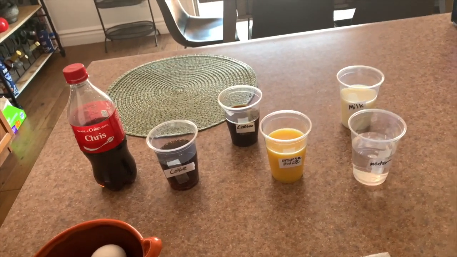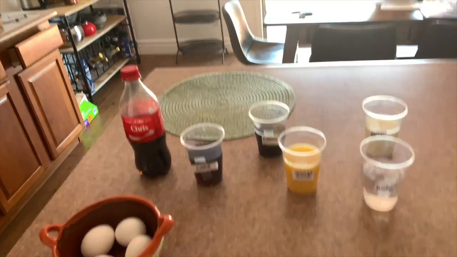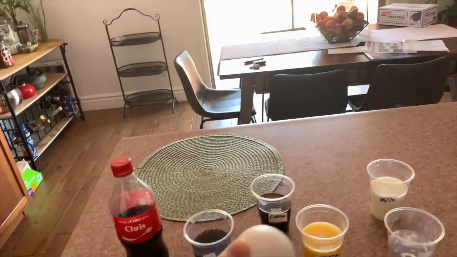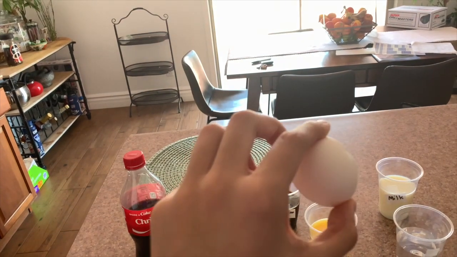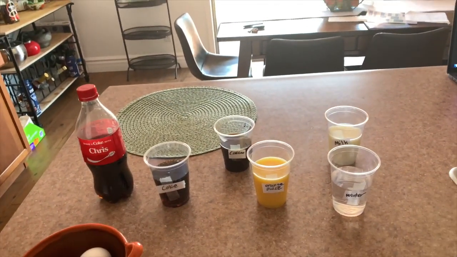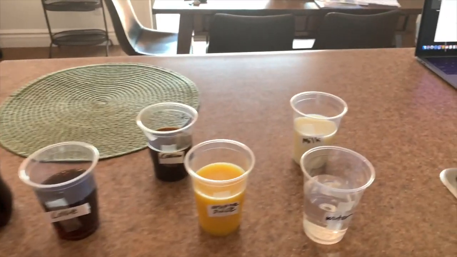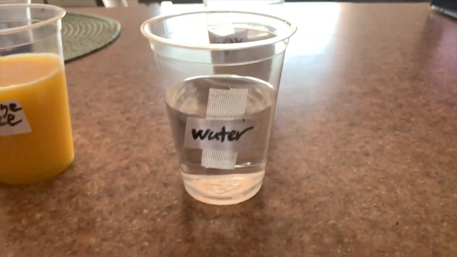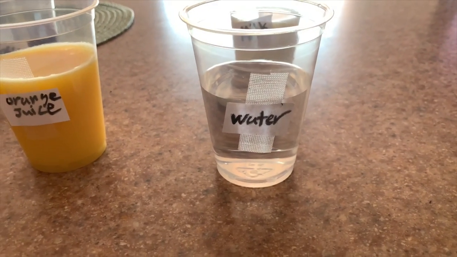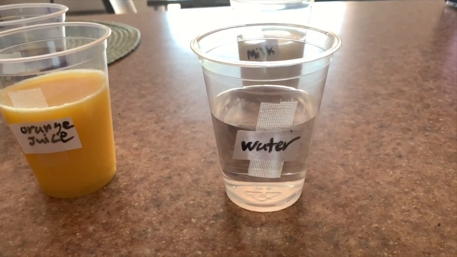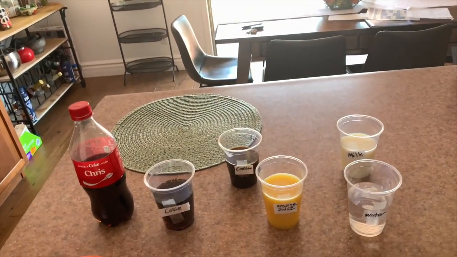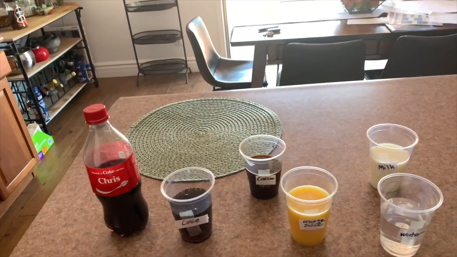Now, the control variable is what keeps things constant, which is the room temperature, the grade AA egg, and the size of it, which is large. Now, the control group has no treatment whatsoever. The no treatment would be, in this case, water, because there is no sugar in water. Anyway, the experimental group will be the eggs in beverages with sugar.